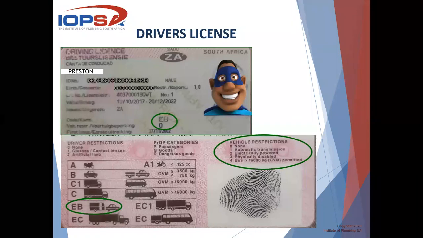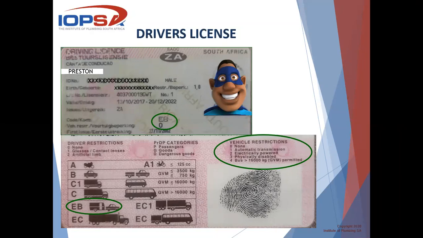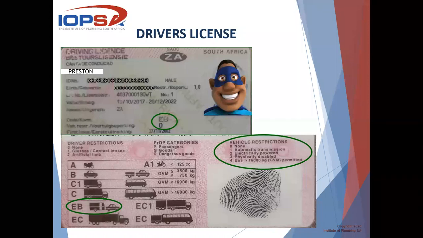Now, Mr. Preston here, as you can see, has got an EB code driver's license with no restrictions. And EB means that he's got a license to drive a light motor vehicle, and he can actually tow a caravan. There are no restrictions. In other words, if he had a restriction, let's say number one, for instance, he would only be allowed to drive an automatic vehicle. The same goes for the other codes.